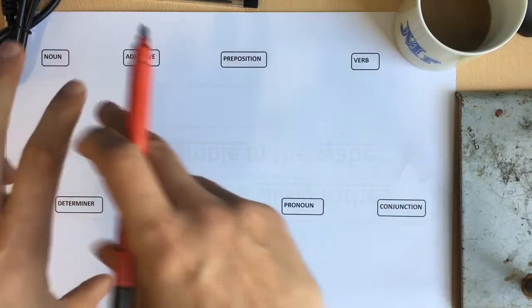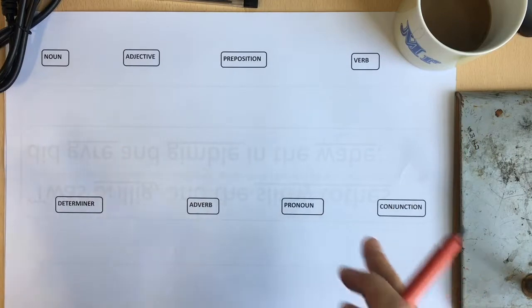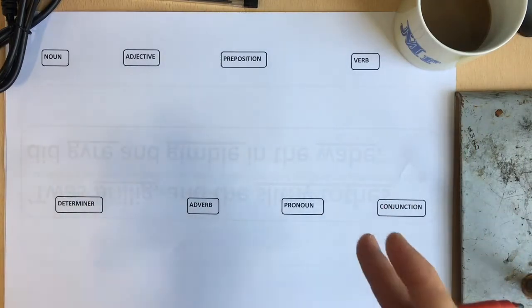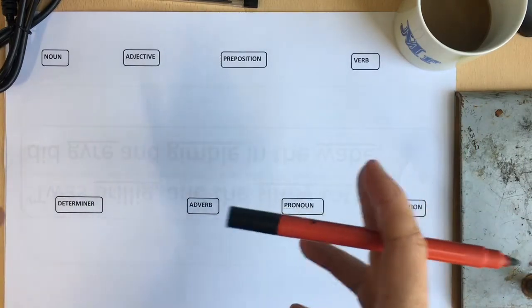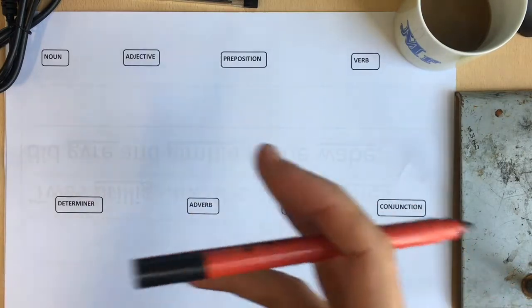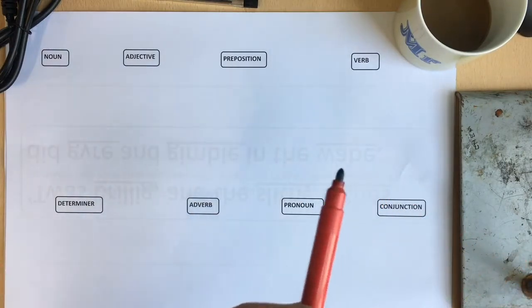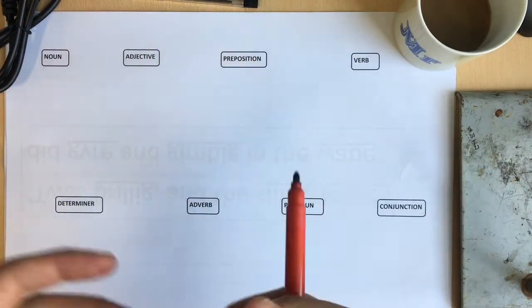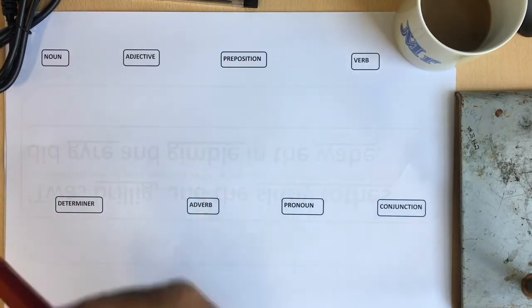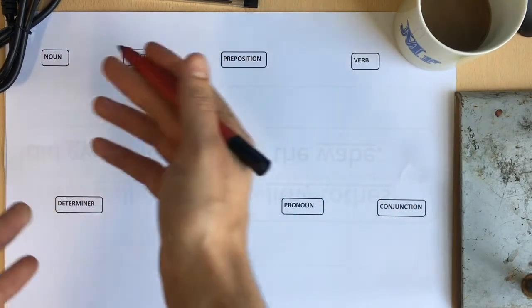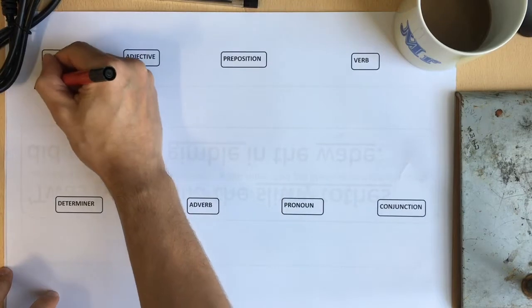So we're going to go through these 8 word classes, make sure we know what they are, and most importantly, we know what the job is that they do. It's not about really knowing words in that sense of knowing exactly what every word class is. It's about, do I know what job that word class does? If you do, you can work it out. So the easiest one, when we come to word classes, is of course things, which would be nouns.